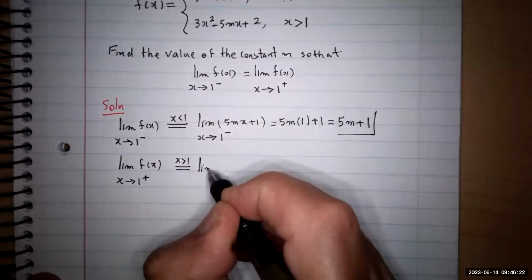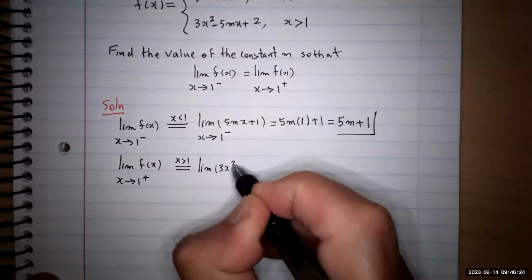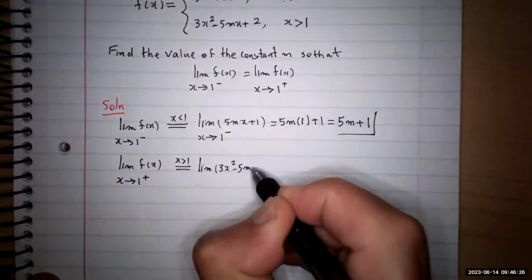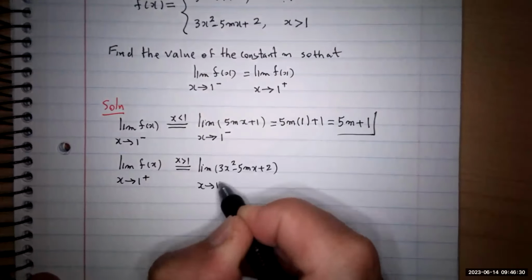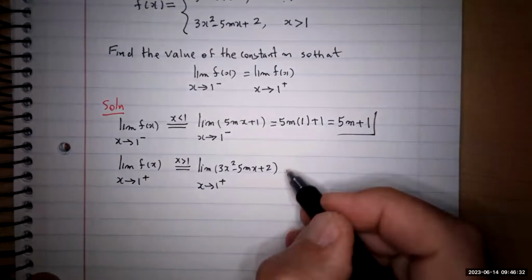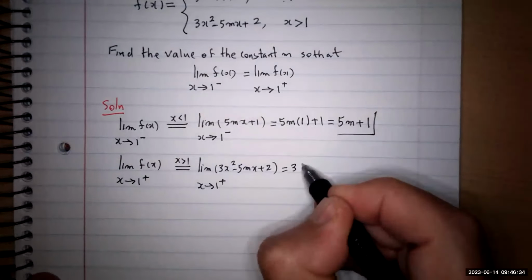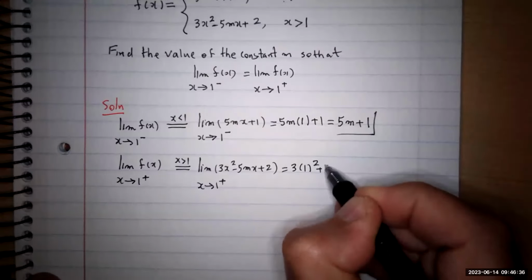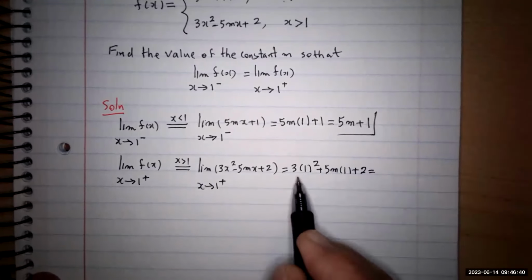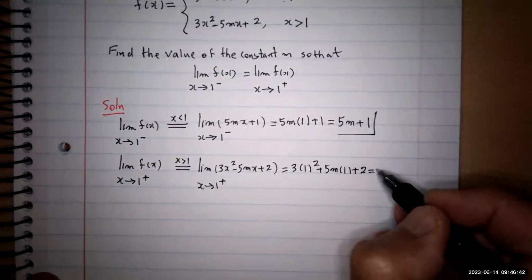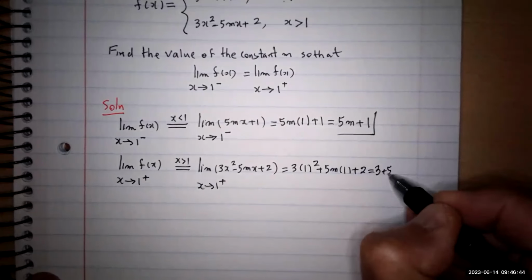It's going to be the limit of 3x squared minus 5mx plus 2 as x goes to 1 positive. Directly substitute 1 for x: 3 times 1 squared minus 5 times m times 1 plus 2. 1 squared would be 1, so it's going to be 3 minus 5m plus 2.